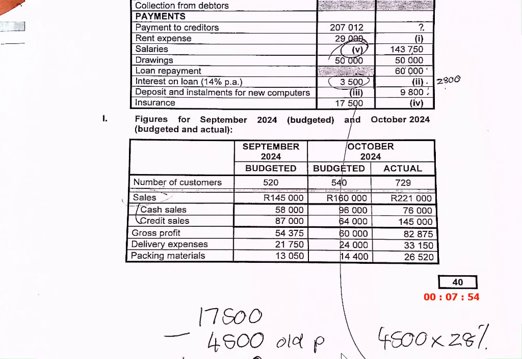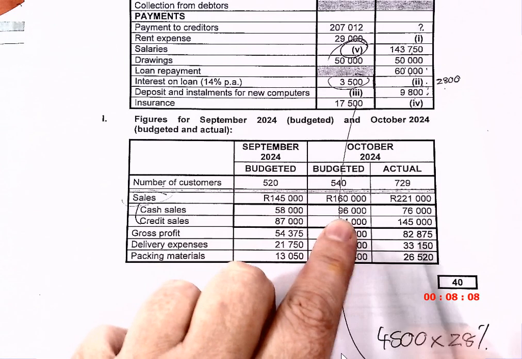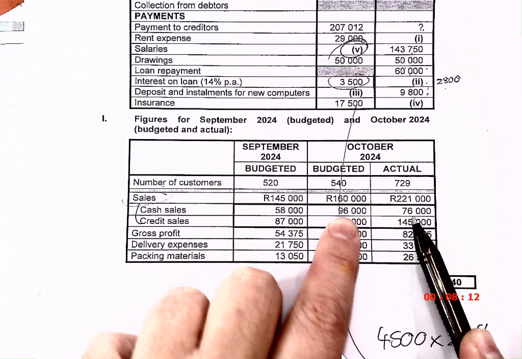Now, very important. You guys, I marked the additional June paper that the kids wrote. And I marked the budget question. You see here, 96, 76. If you had to comment on that, how will you comment?